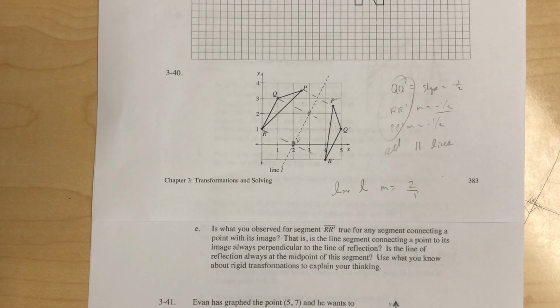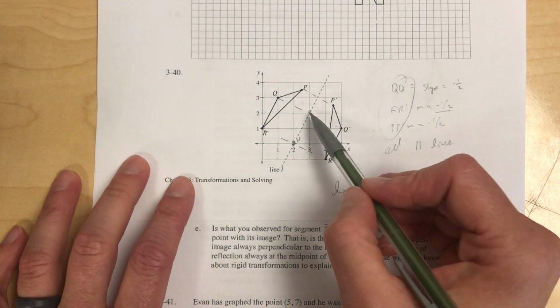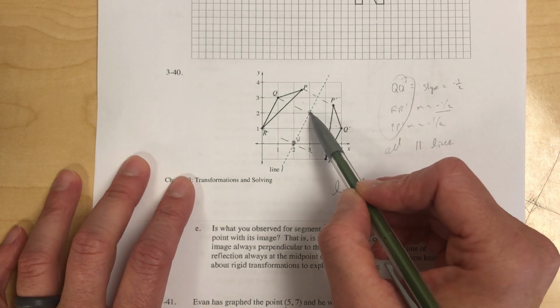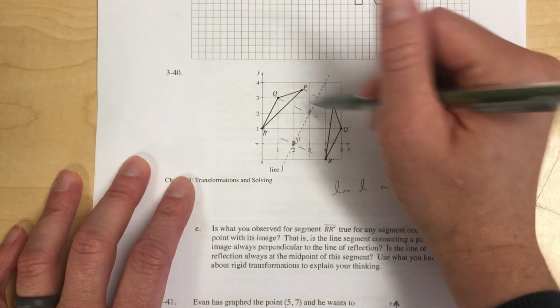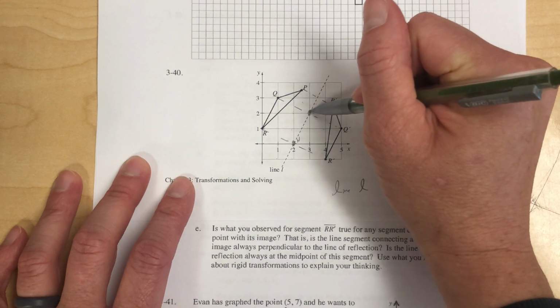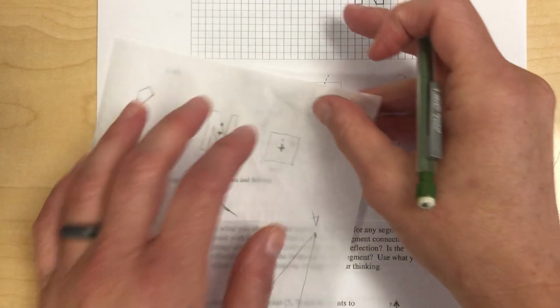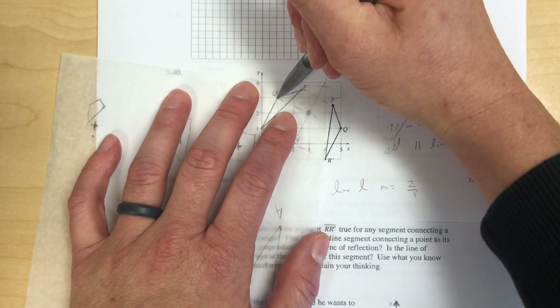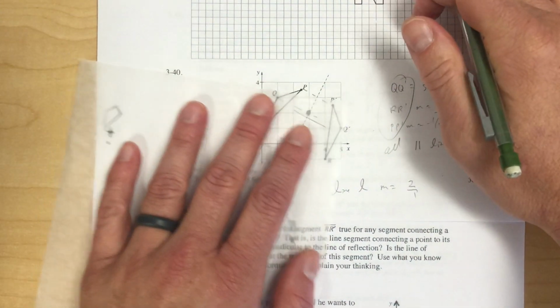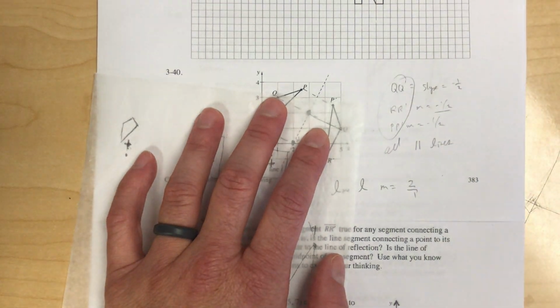So all I can say is we can use this same idea of thinking for, say, Q to Q prime. Again, if I come up with this point and I draw a line from here to here, that's going to be the same as that line.